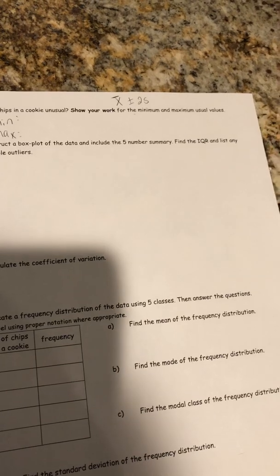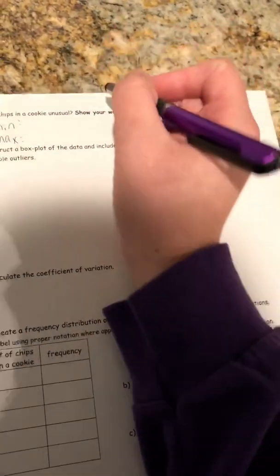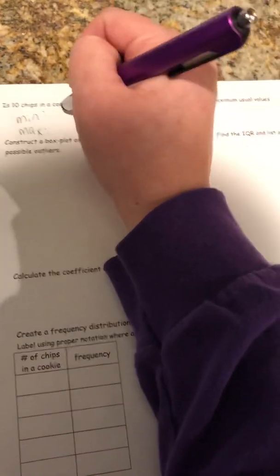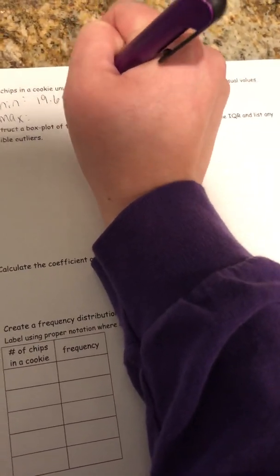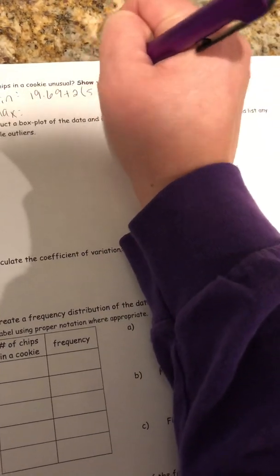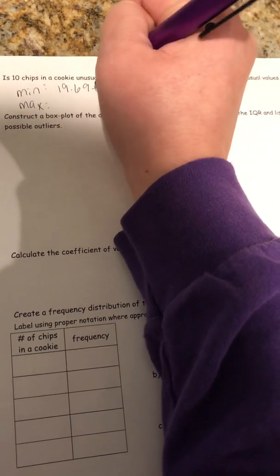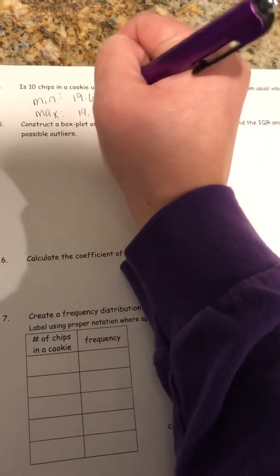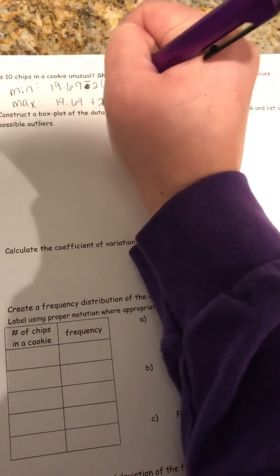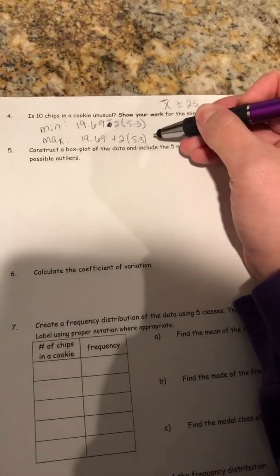My mean is on the front side there, x bar 19.69. So I've got 19.69 plus 2 times my s, which is 5.3. Oops, that's the min, so that's a minus. And then my max is add. Sorry. So min you subtract, max you add.